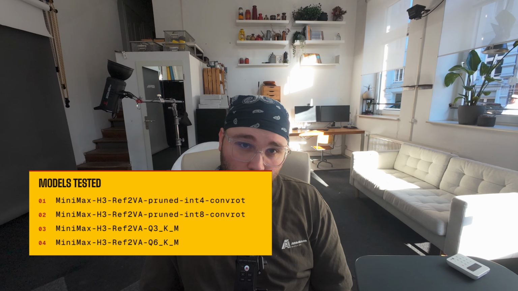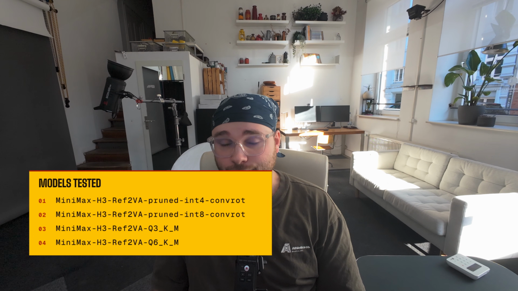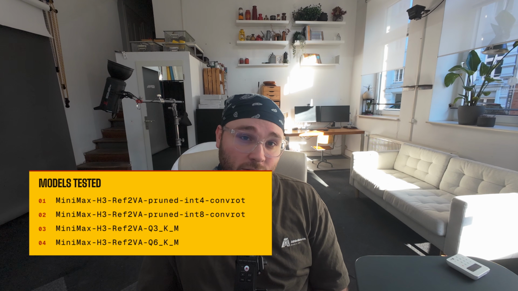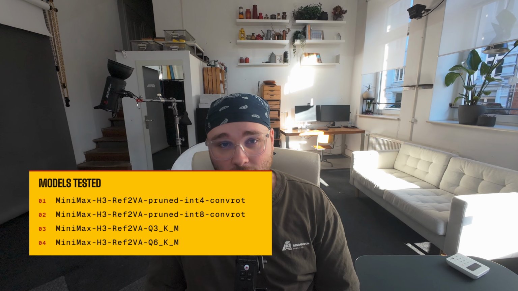I also want to mention there are a few block caches, but from what I've heard online, they don't do enough for me to justify the quality drop of using these caches. We'll be checking out the 4-bit integer model, the 8-bit integer model, and the GGUF quants Q3KM and Q6KM. We will also explore the distilled LoRA.